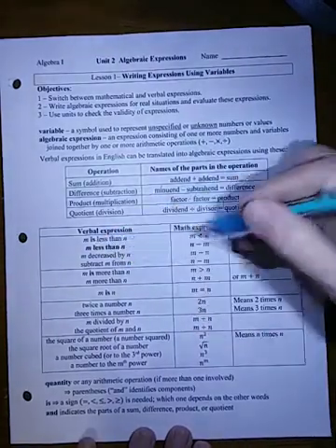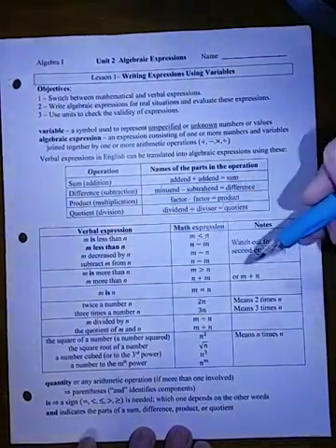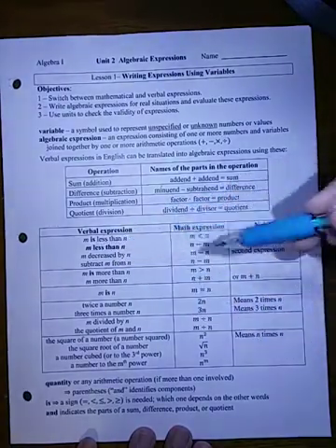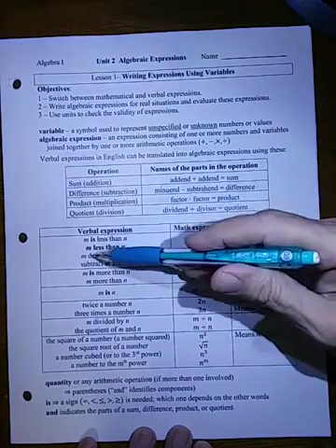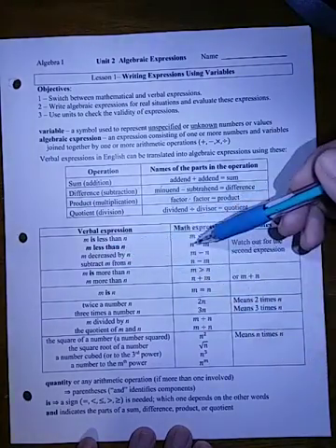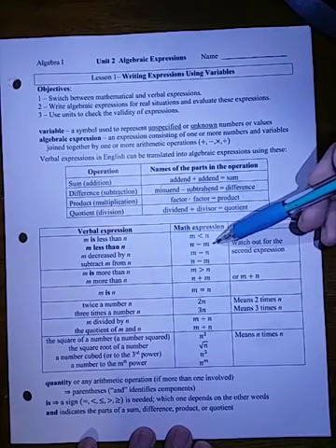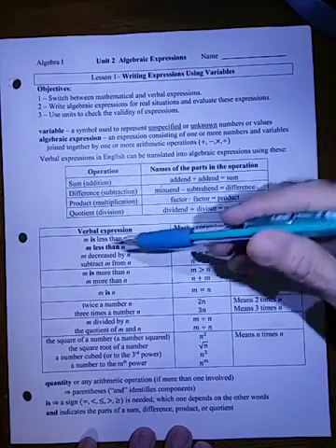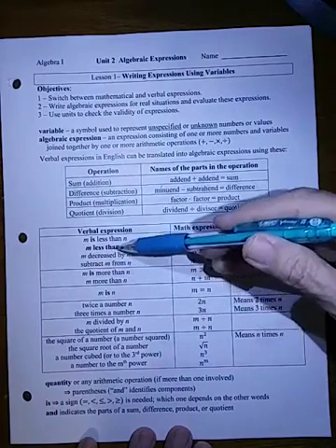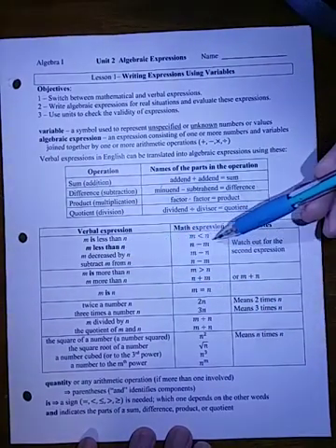Is less than implies the less than sign. So it needs a verb and then is less than. M less than n: you're taking m less than n, so you're starting with n and then subtracting m. Watch out for this one. This is the one that most people make a mistake on. When we say m less than n in English, it means n minus m.